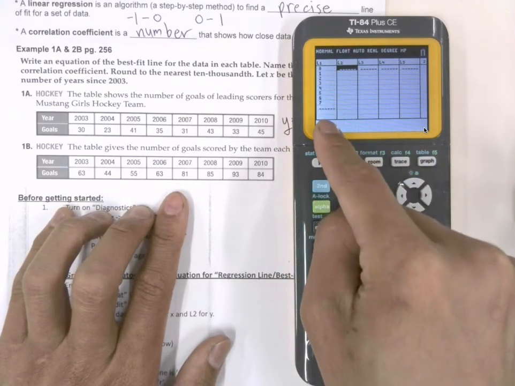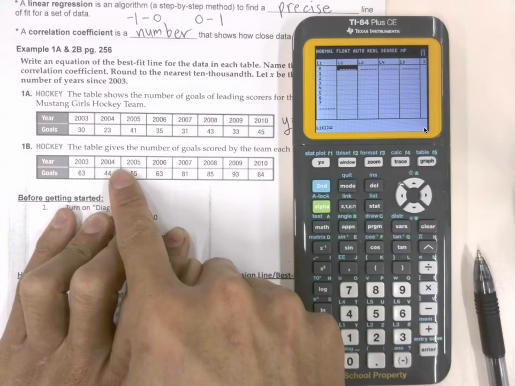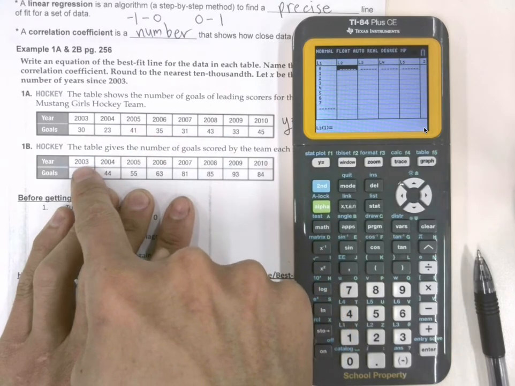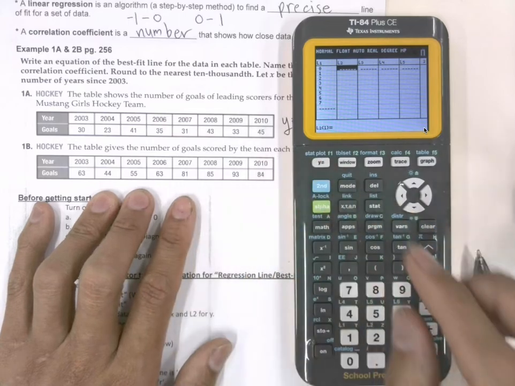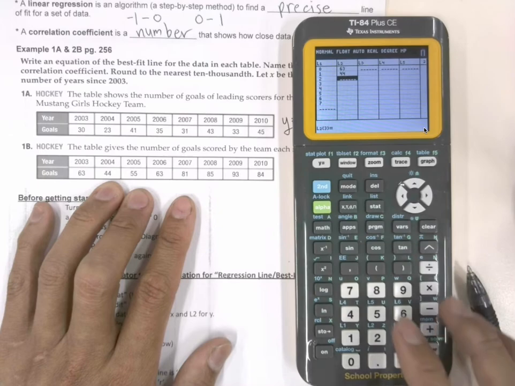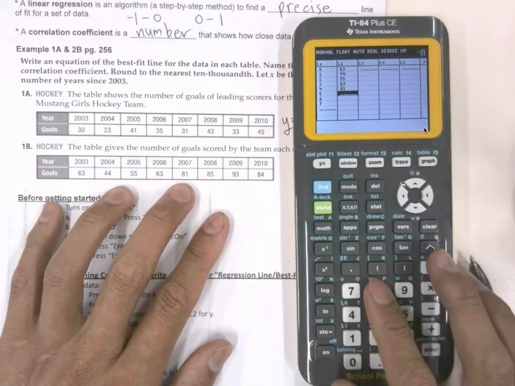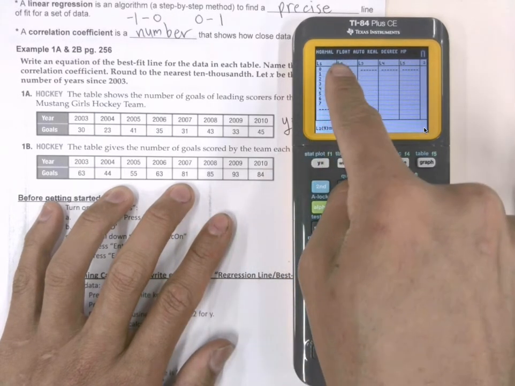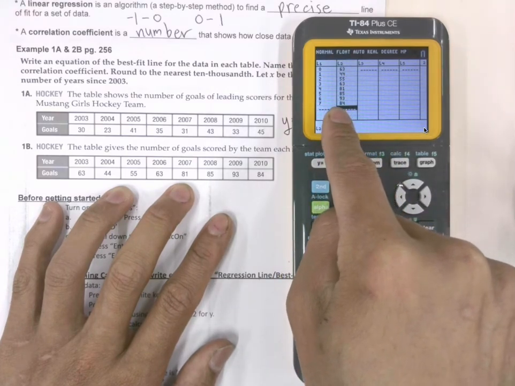I don't need to delete the data in our L1 because the values are the same in both tables. So 2003 is going to be 0, 2004 is going to be 1, and so on. So let's go ahead and enter this data. 63, 44, 55, 63, 81, 85, 93, and 84. Double check that every row has a X value and a Y value, and they do.